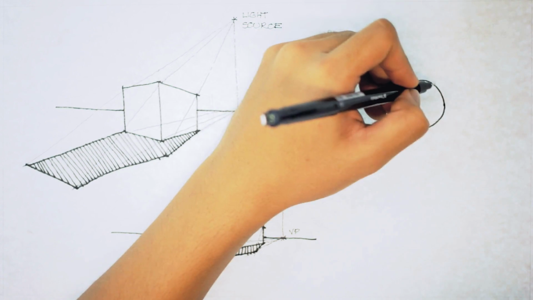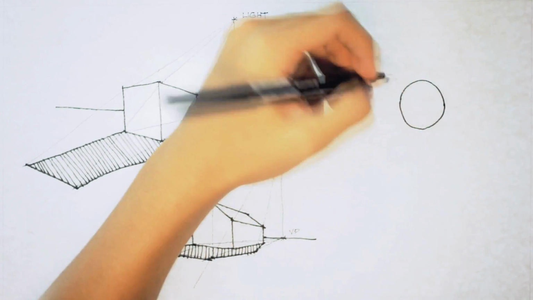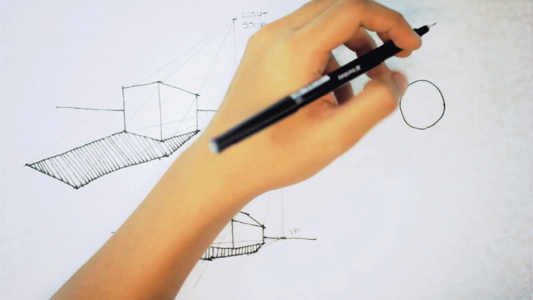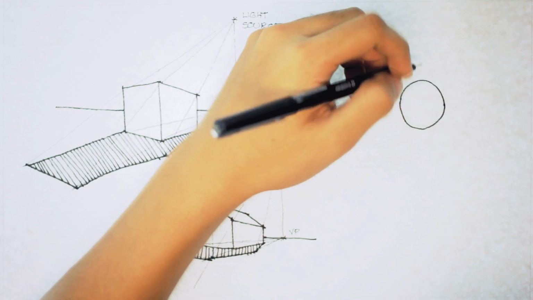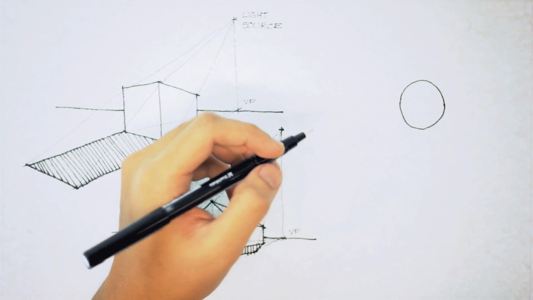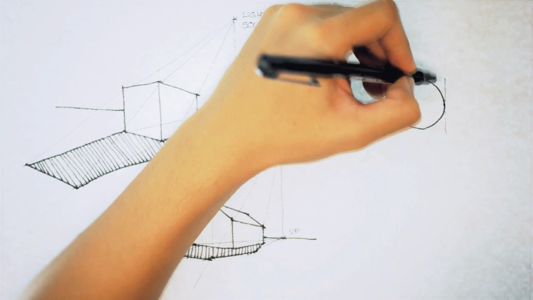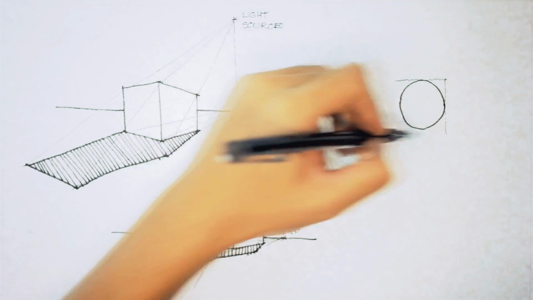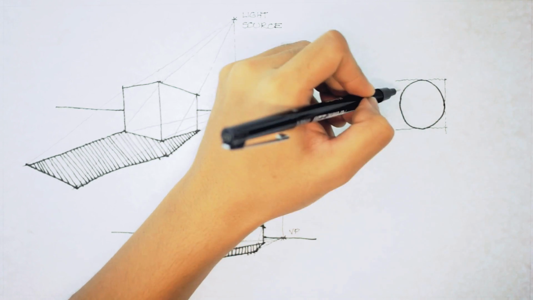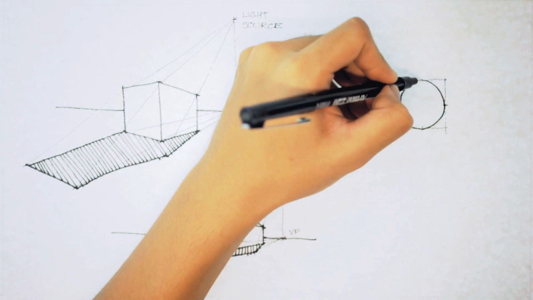Alright, the last geometrical form that we're going to cover is a sphere. The thing about the sphere is you don't see any edges around it. So how I like to do it is I will create an imaginary line just to segment the sphere into multiple points.